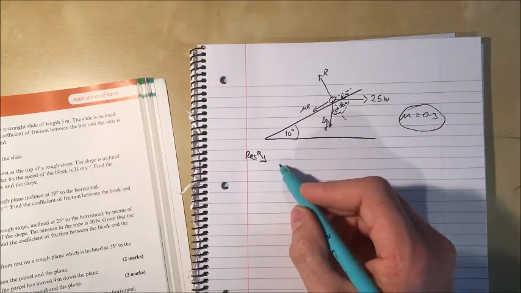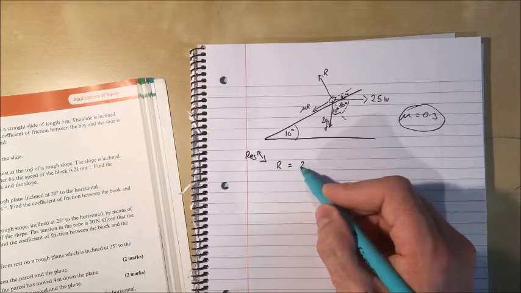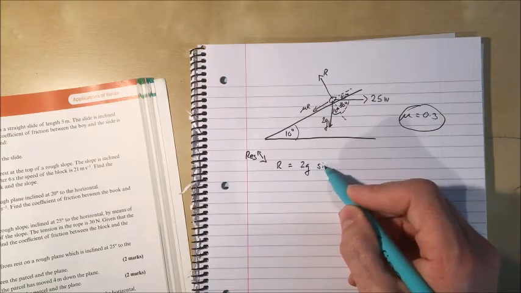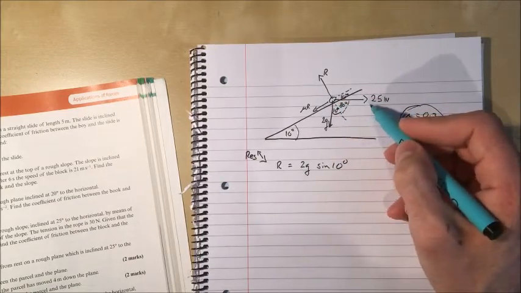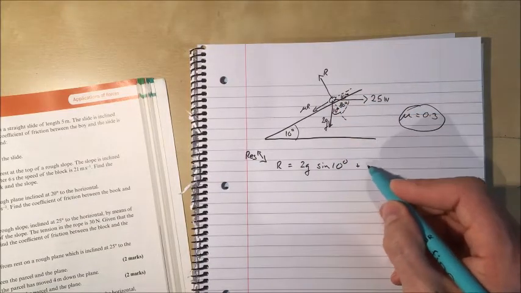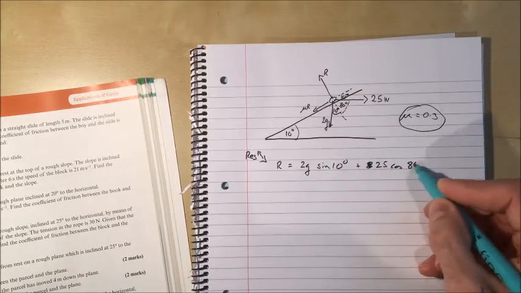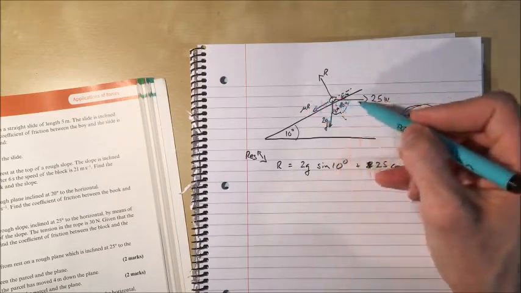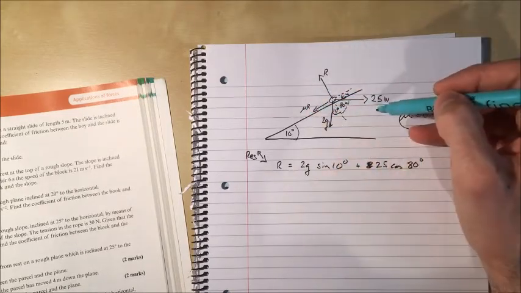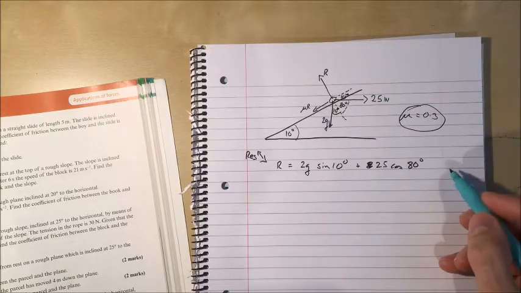So, pushing out from the plane is R. Going into the plane, we've got 2g sine 10 degrees, and we've got the into the plane component of this 25 Newton force, so that is 25 cos 80 degrees. So if you like, that part of the force here is wasted, isn't it? That effort is spent pushing into the plane and not pushing the thing up the plane at all. So there's equation number one.